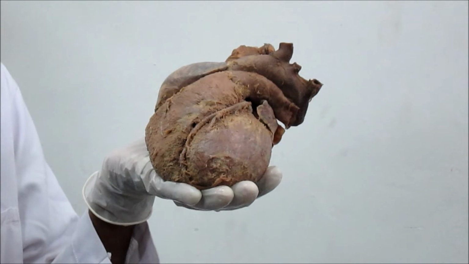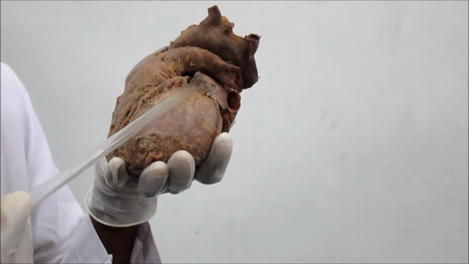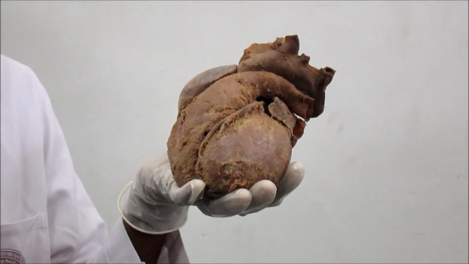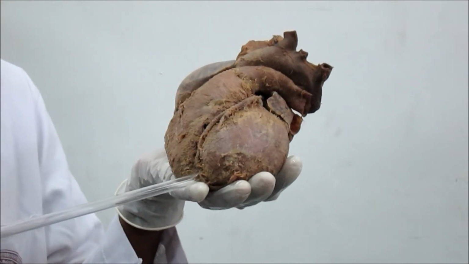The uppermost part of this border is formed by the auricle of the atrium. The left ventricle forms the apex of the heart at the junction of the left and inferior borders.